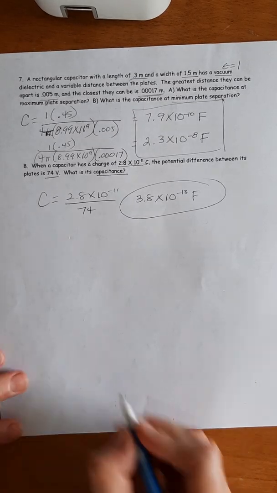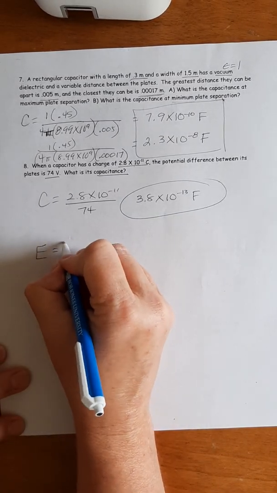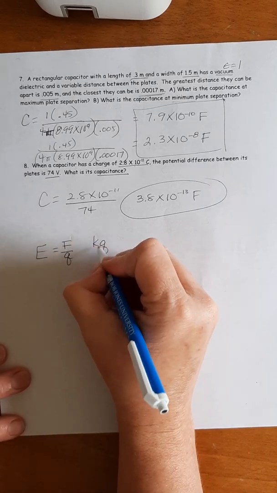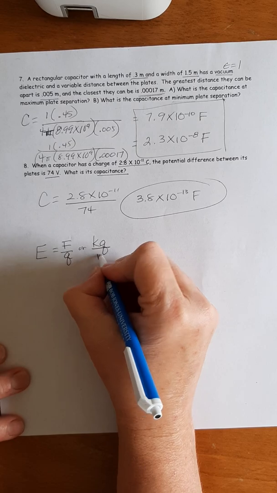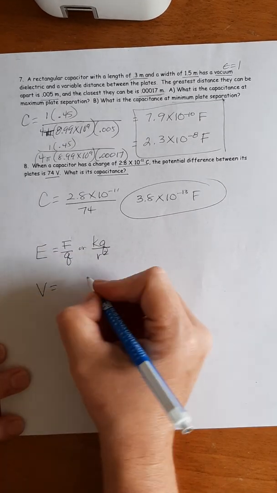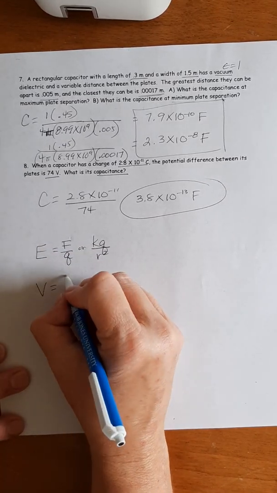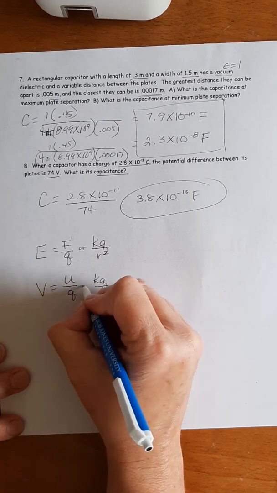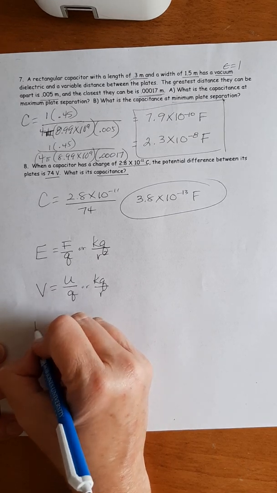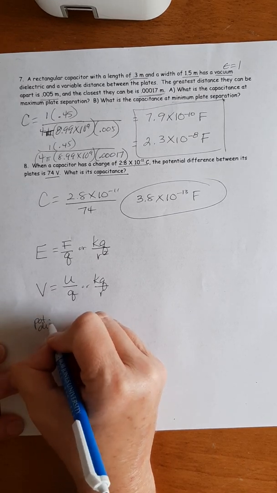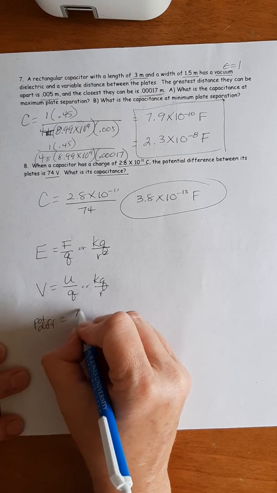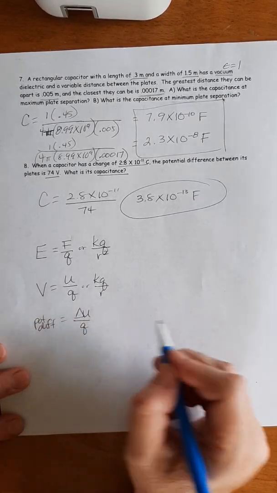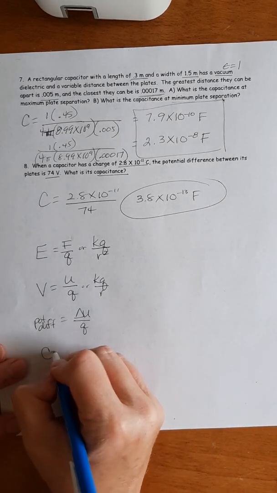And remember, here is what I will literally give you on the test. Electric field: force over Q, or KQ over R squared. Electric potential: energy over Q, or KQ over R. Potential difference: change in energy over Q, and it's obvious you just subtract, so I'm not going to tell you that.